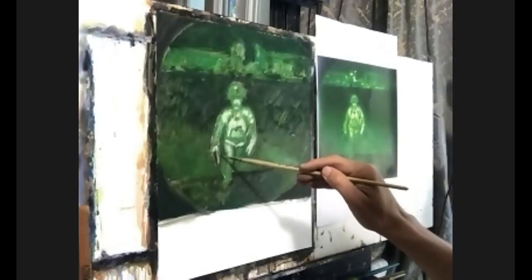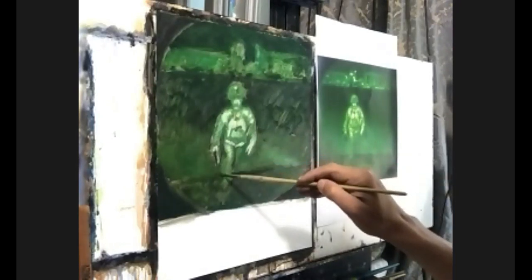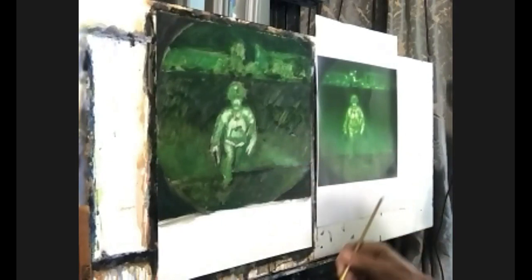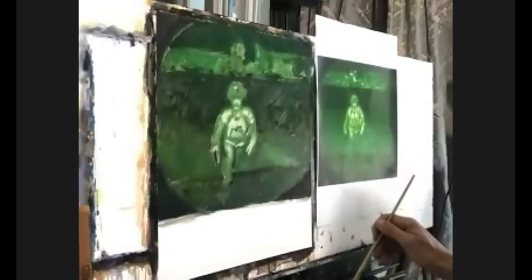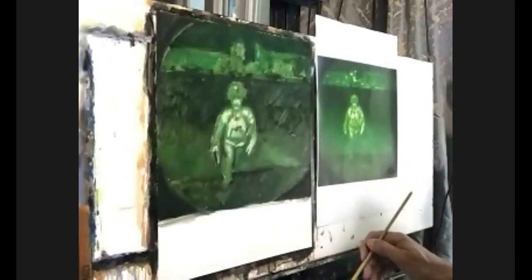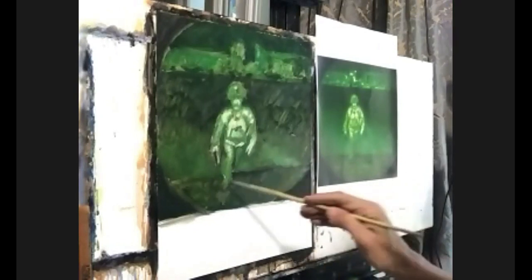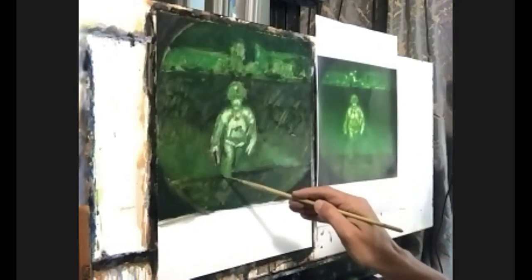Okay, the foot is now coming along. I need to just close the gaps. And I'm making a little bit of darker notes. I think I brought some black here, right? Yeah. Okay, yeah.